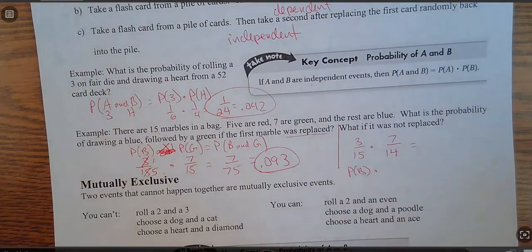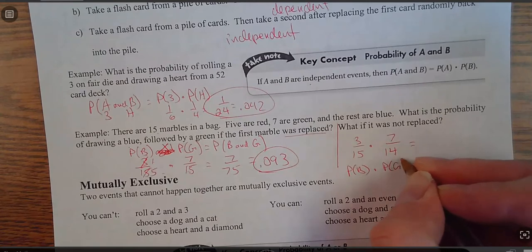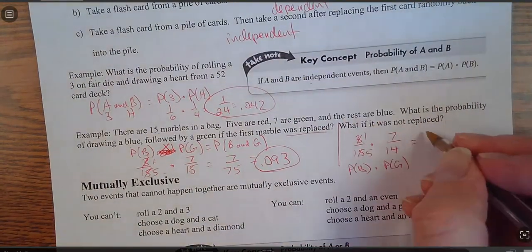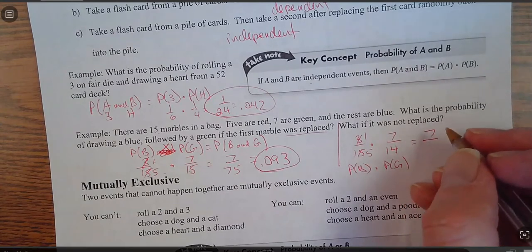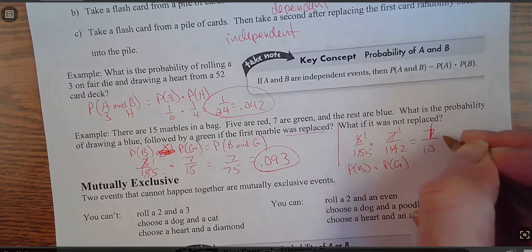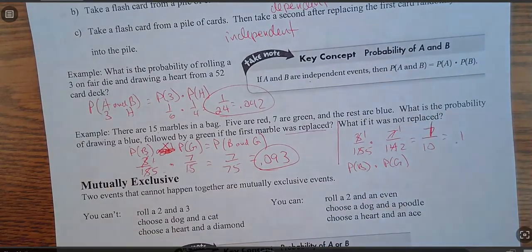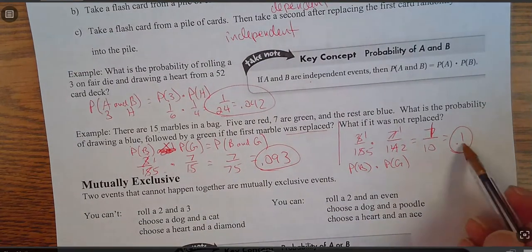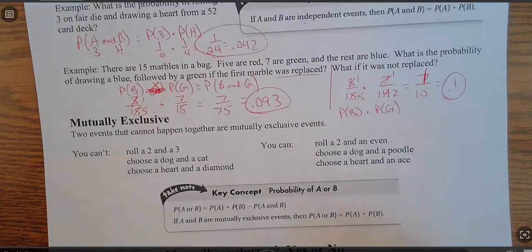So if I multiply these together, and it's the probability of green, given that it wasn't replaced, so this is a 1 and a 5, and I can go 1 and a 2 on this one, so that'd be a 1 out of 10, which is 0.1. So it's actually more likely to happen if the first one wasn't replaced. If we kept the marble out, tried again, we have a higher probability of it happening.